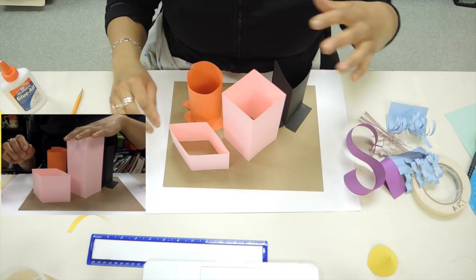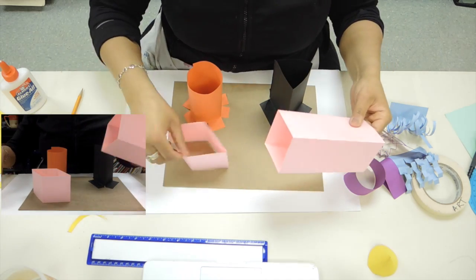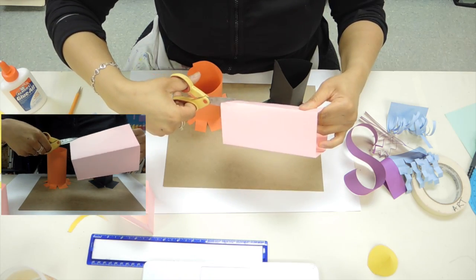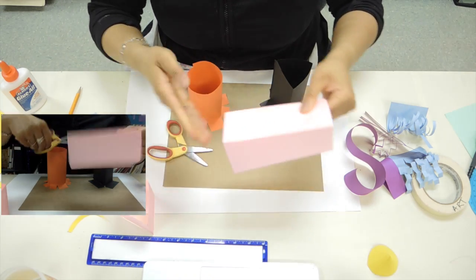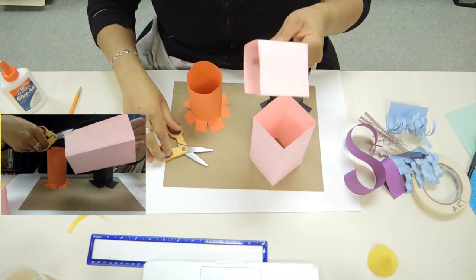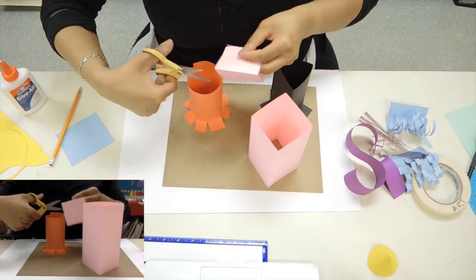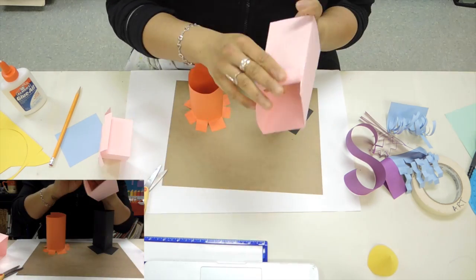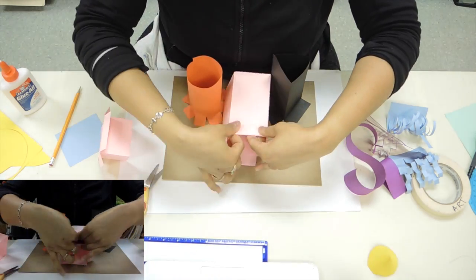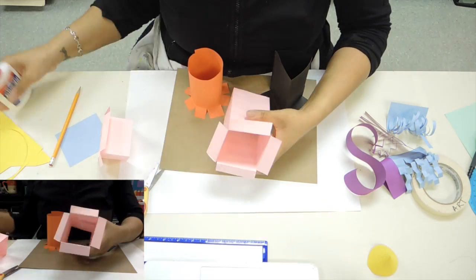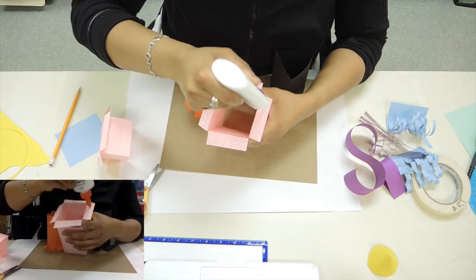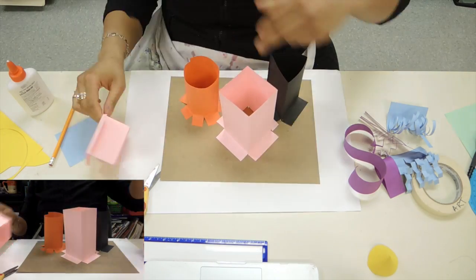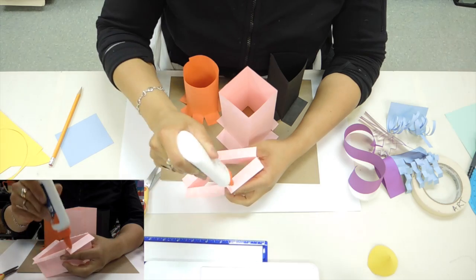Alright, let's do that. Alright, so tabs on my corners. When you are making your tabs, try to make them all the same width. Fold all sides. Dot, dot, not a lot. Dot, dot, not a lot.